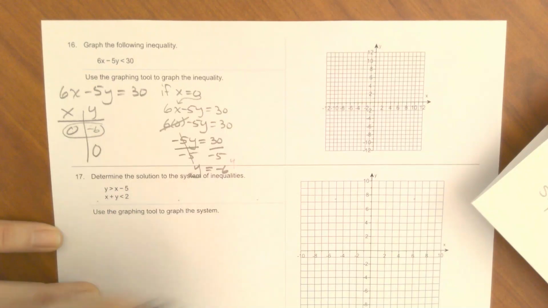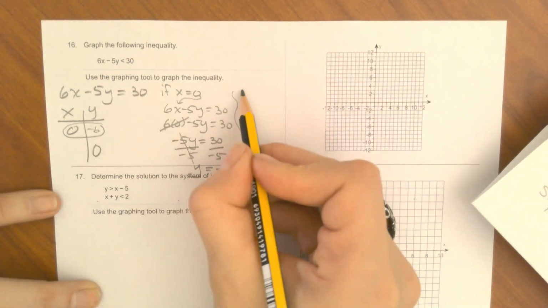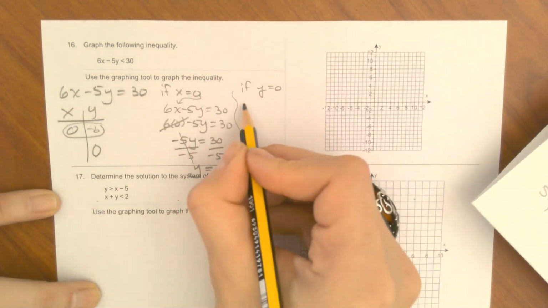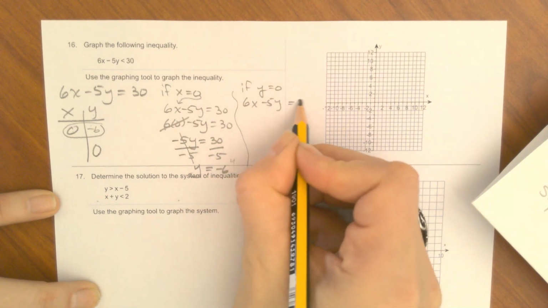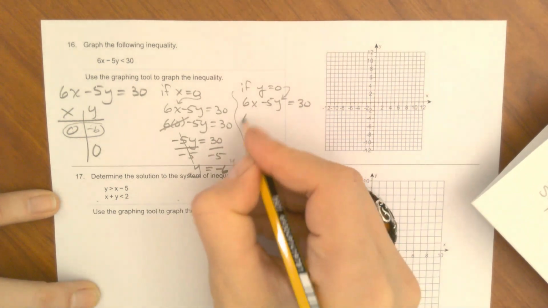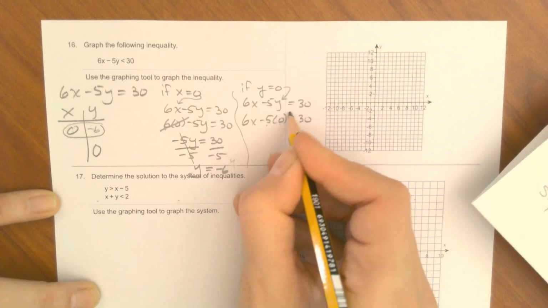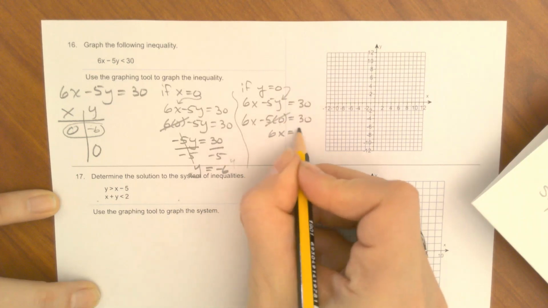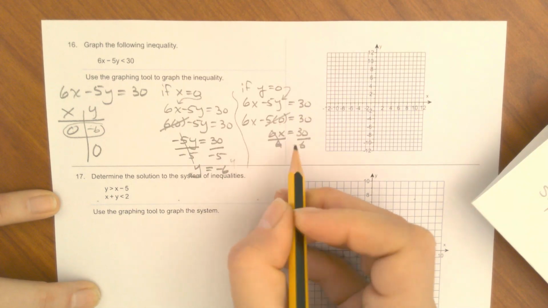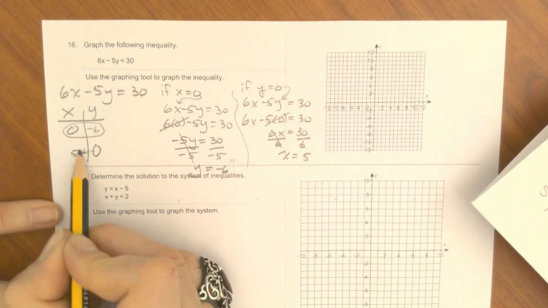That's our first point. Now we do that again, but now y is 0. If y equals 0, take my equation. Wherever there's a y, I'm going to substitute in the 0. 5 times 0 is 0, so 6x equals 30. X needs to be alone, so divide by 6, x equals 5. So when y is 0, x is 5.